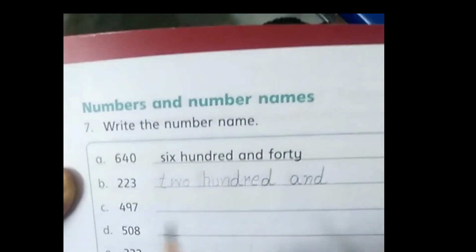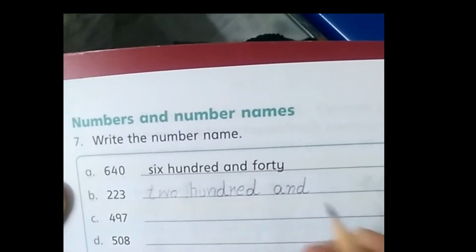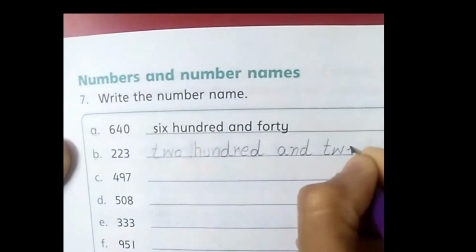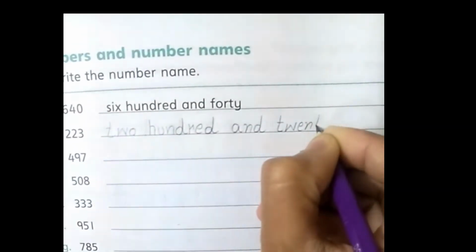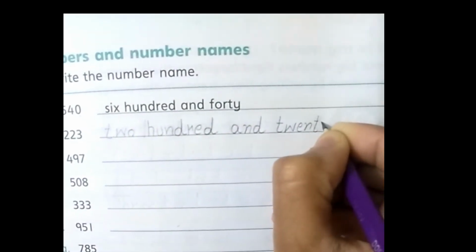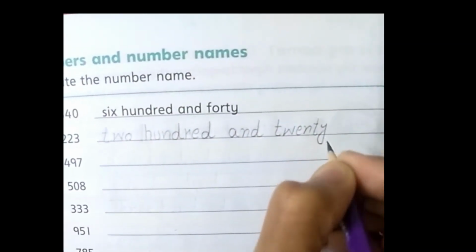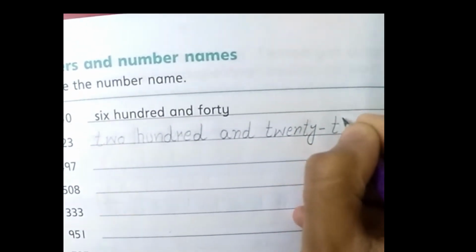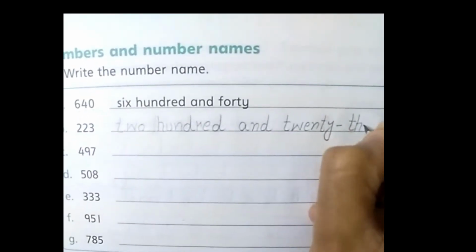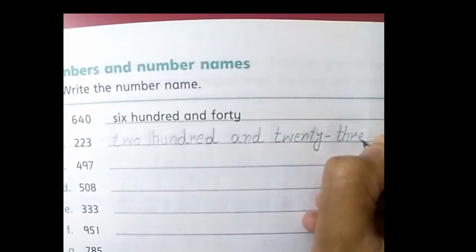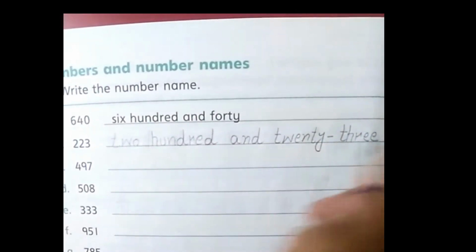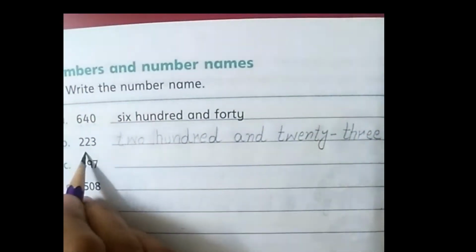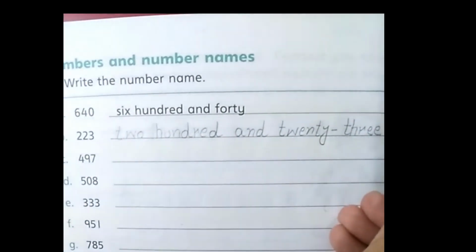A-N-D, and. Twenty, T-W-E-N-T-Y, 20. Three, T-H-R-E-E, 3. 223. This is the number and this is the number name.